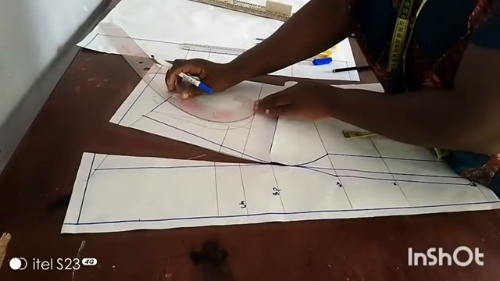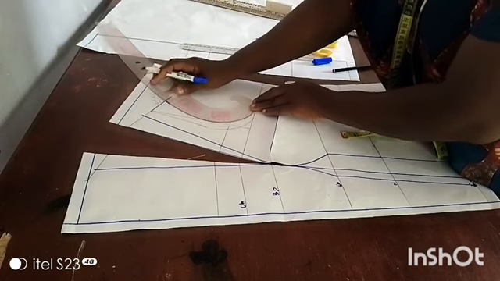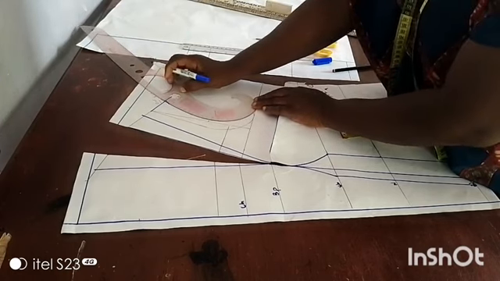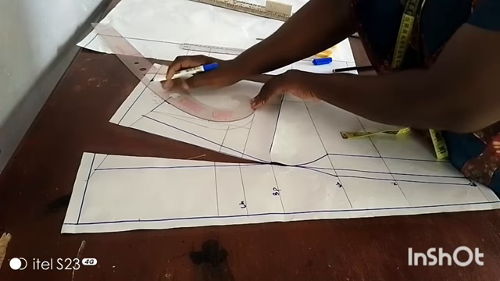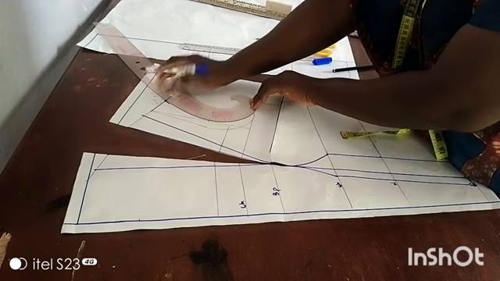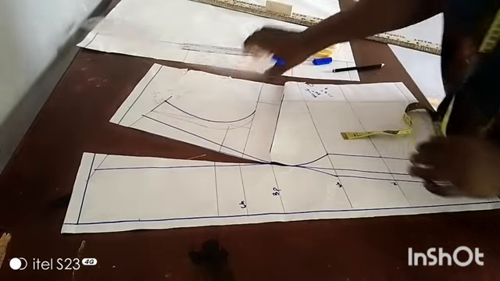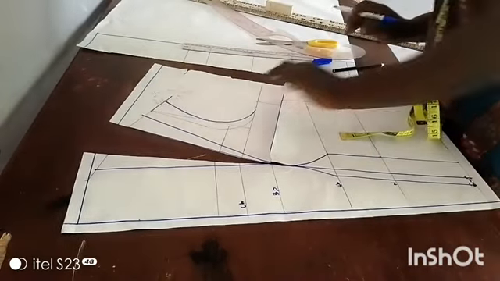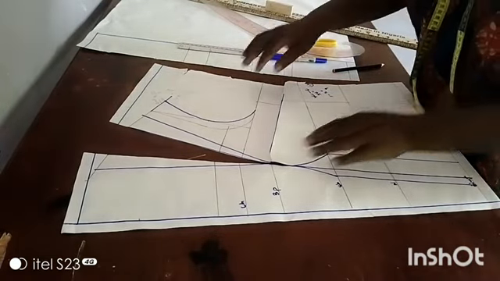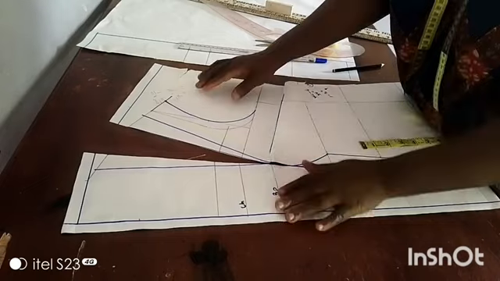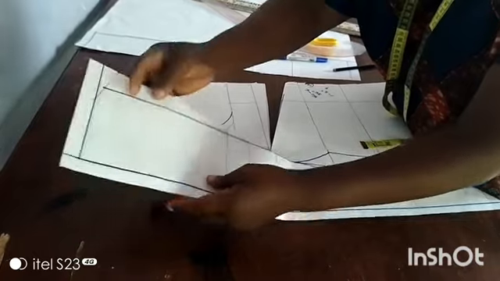So this pencil armhole here is no more useful. When we want to cut now, we are going to be cutting this particular one here. So this one is of no use anymore. We are only going to be using this as our new armhole. So now we have successfully drawn a new armhole. So I'm going to close this so that we can draw our overbust.